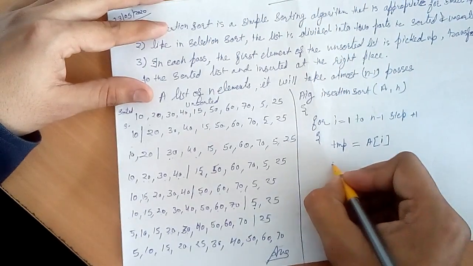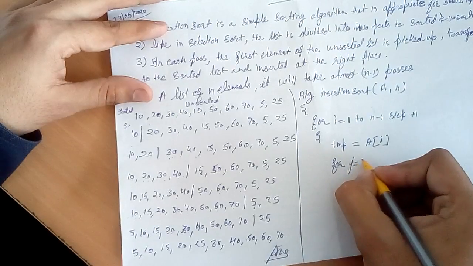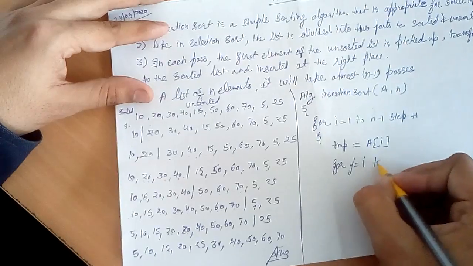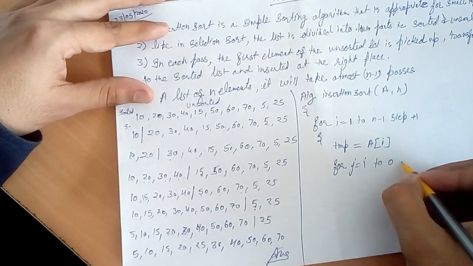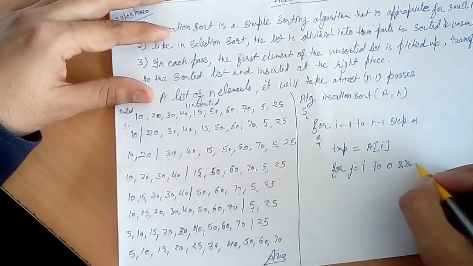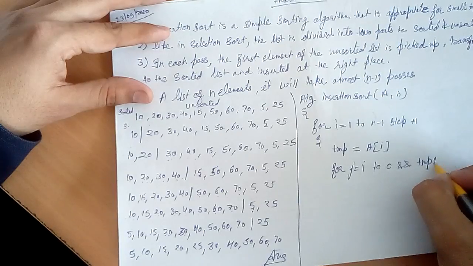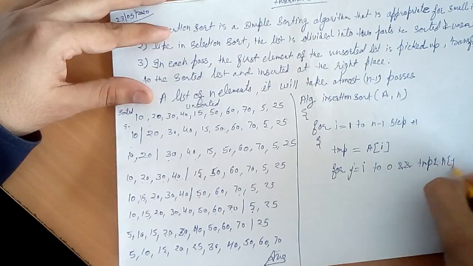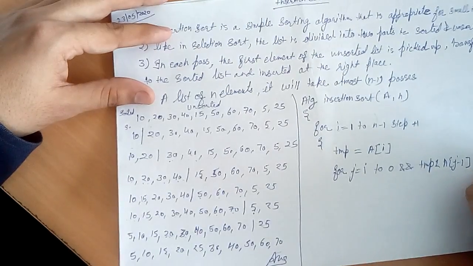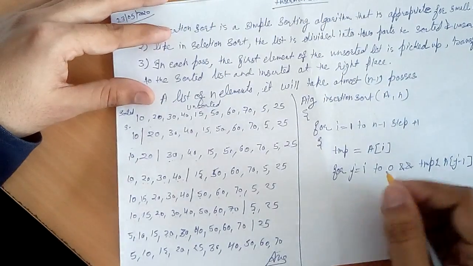Now we will again start the loop for j equals i, this i, okay, to 0, and temp less than a[j-1], okay. And the step for the loop will be -1, okay.